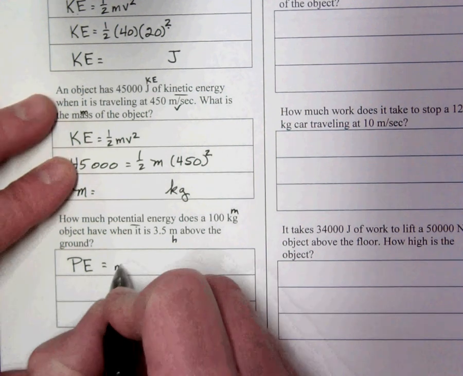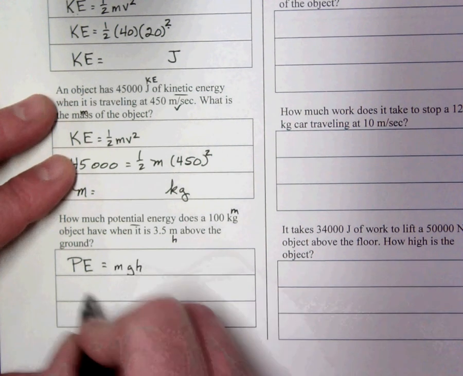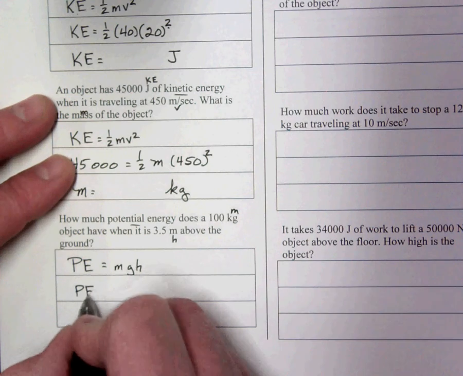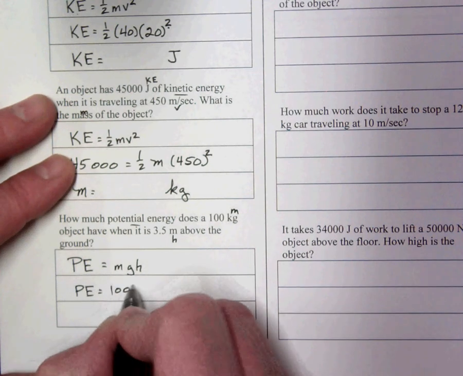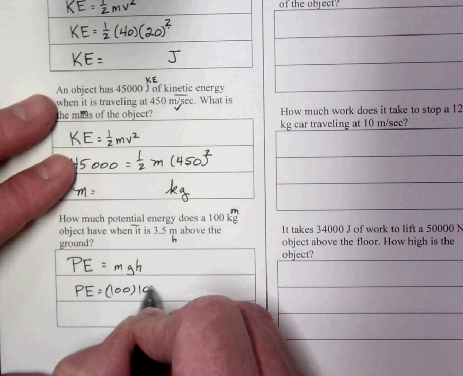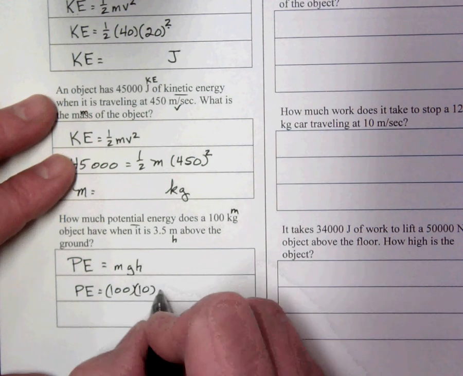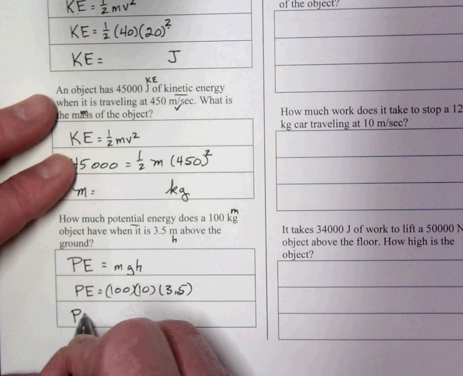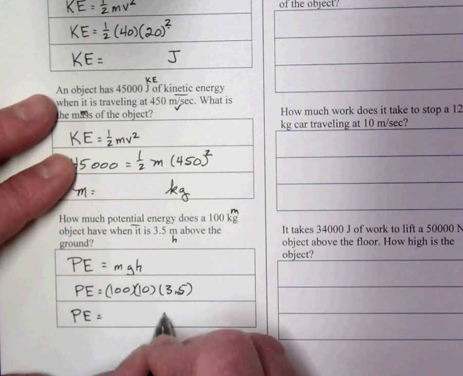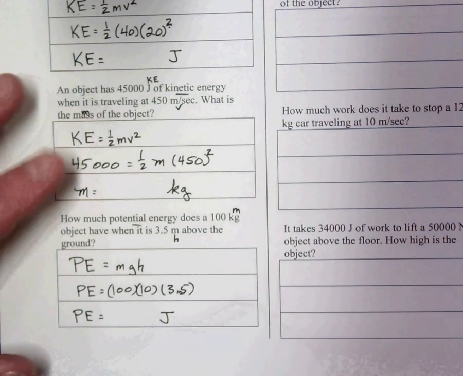Just be able to watch that. So it's mgh, so that's potential energy equals M, which is 100, G is 10 or 9.8 depending on what your teacher wants you to have, and that's 3.5. So potential energy is in joules. Make sure that's a nice clear J.